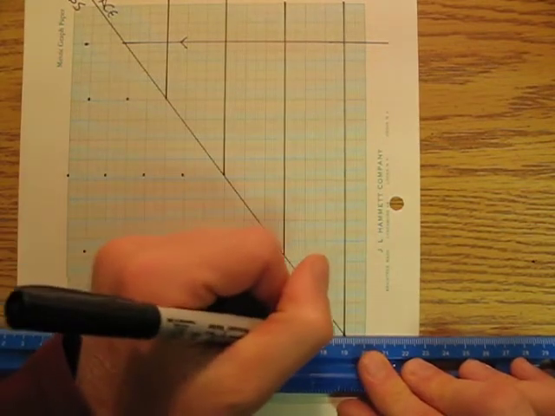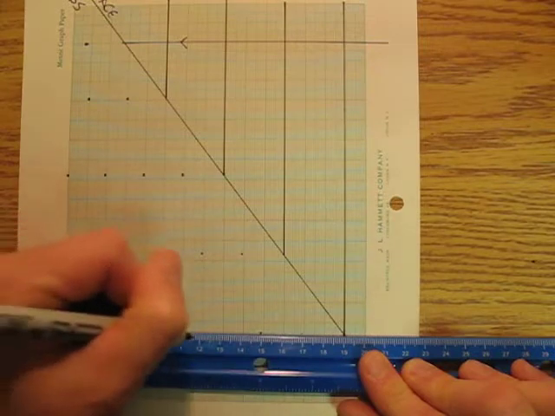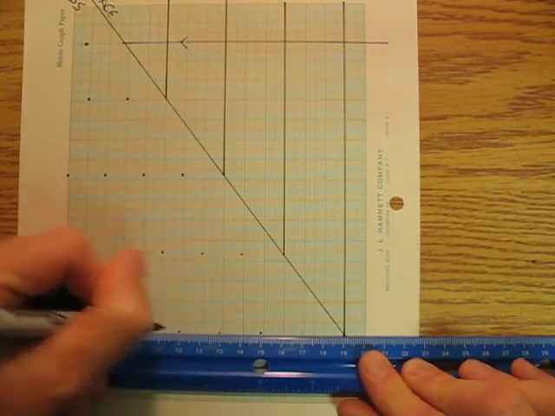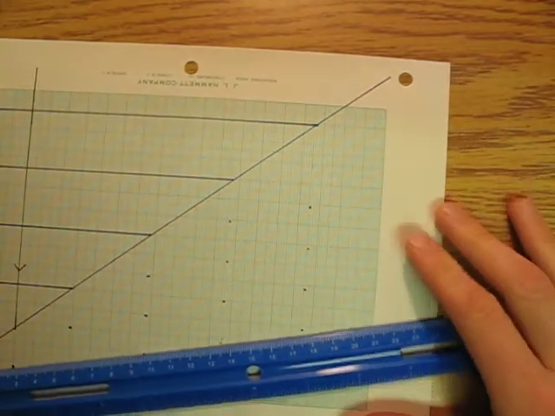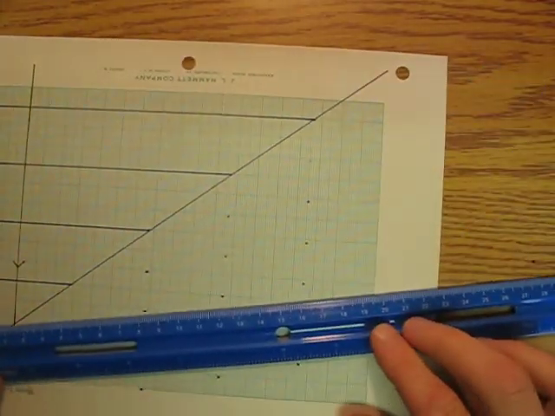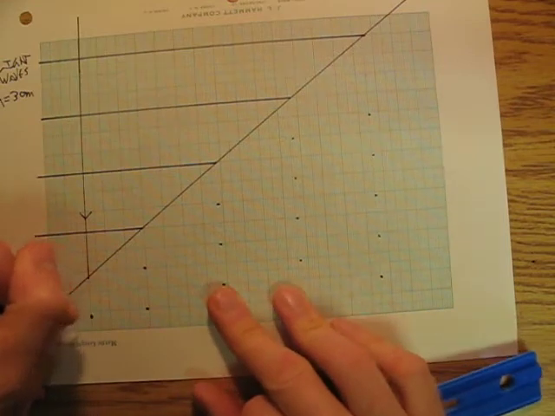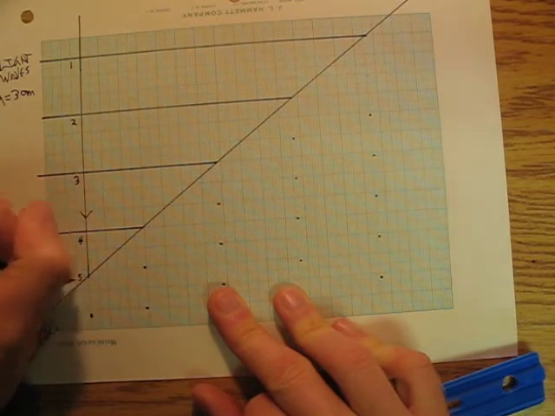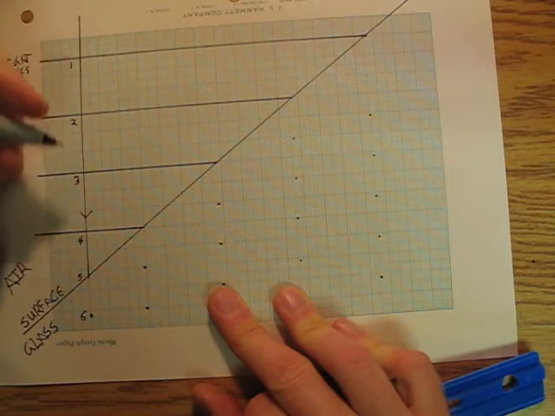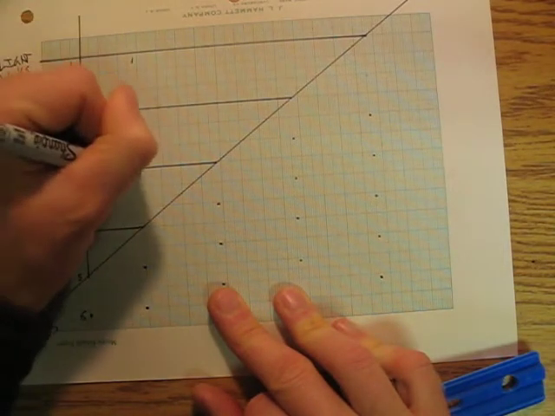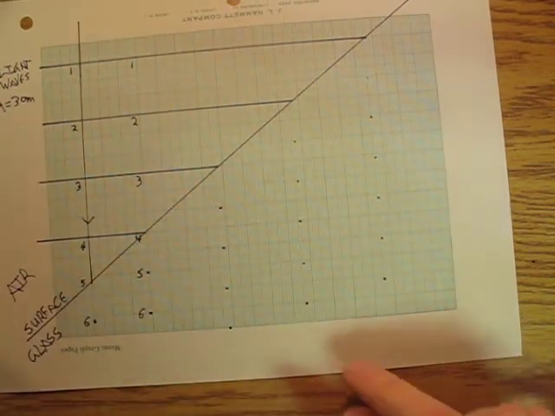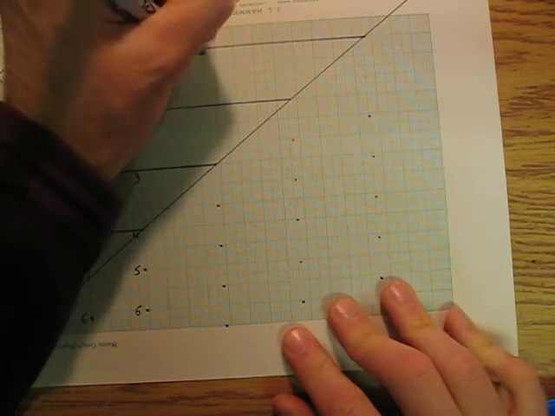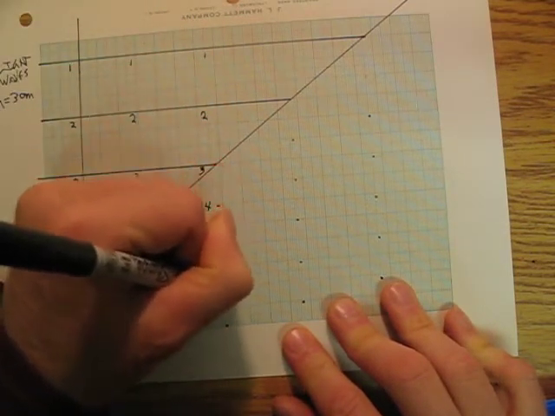And so now what I'm going to find when I connect these dots is, let's see, so I gotta call this 1, 2, 3, 4, 5, 6, and then 1, 2, 3, 4, 5, 6, and then 1, 2, 3, 4, 5, 6, 7.